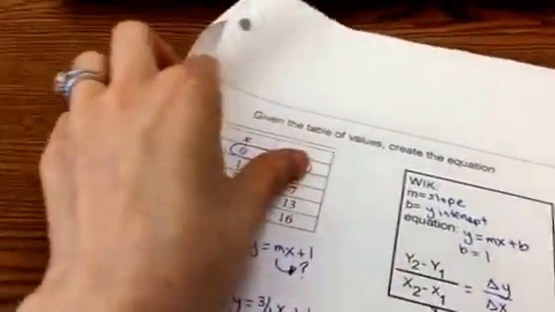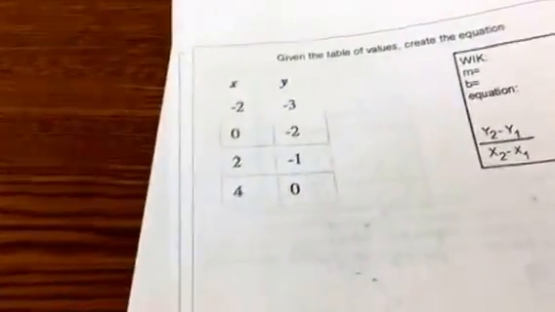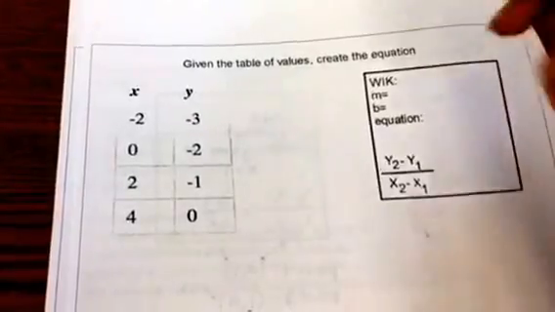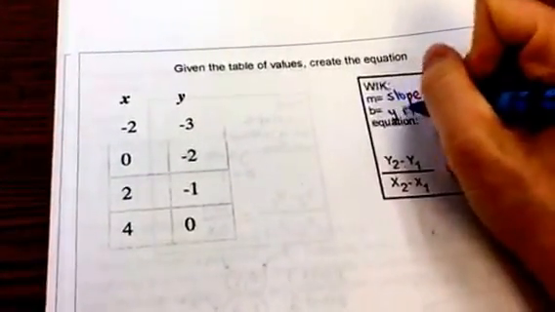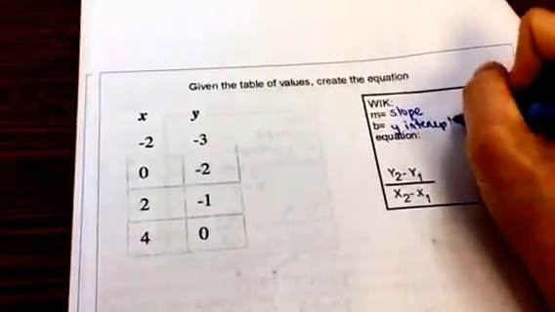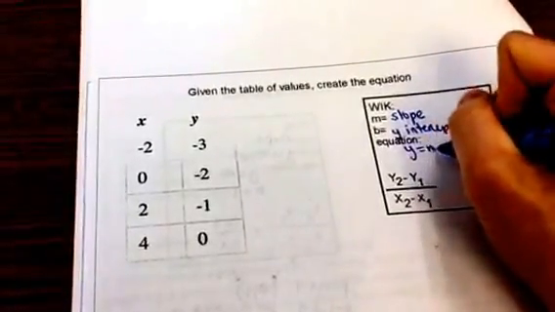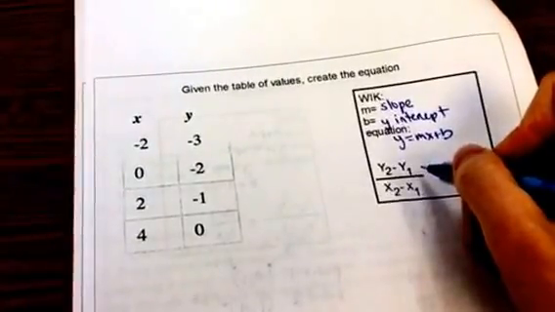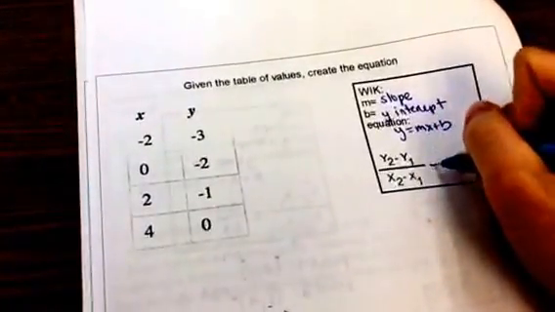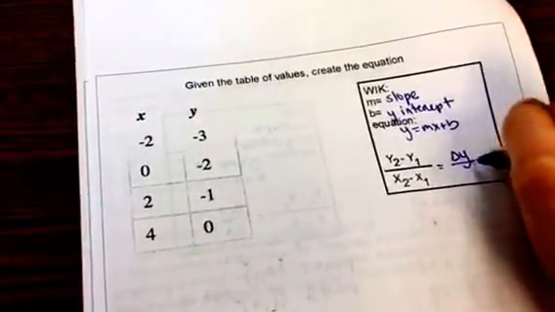So here is another table of values. Okay, and this one I made a little bit more difficult because I gave you some negative numbers. All right, so I know that my m value is going to be my slope. I know my b value is going to be my y-intercept. I know that my equation equals y equals mx plus b. And I know that my formula is y2 minus y1 over x2 minus x1, which is going to give me my change in y over my change in x.